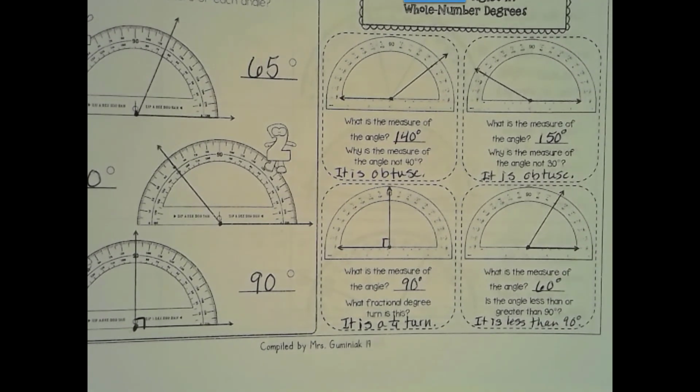All right, let's go ahead and practice some more with measuring with protractors in our 3-column notes.